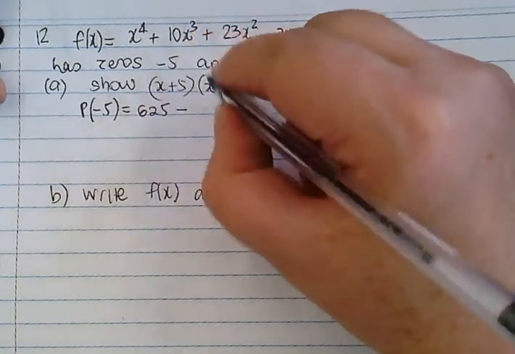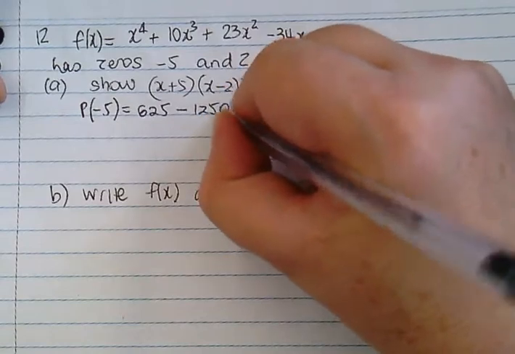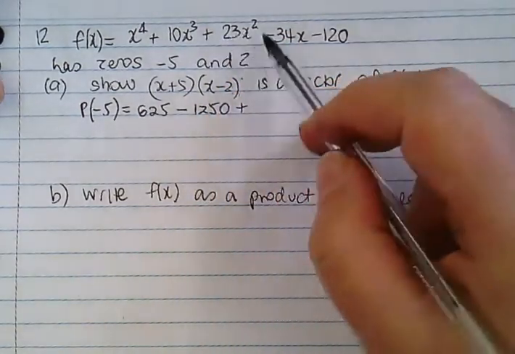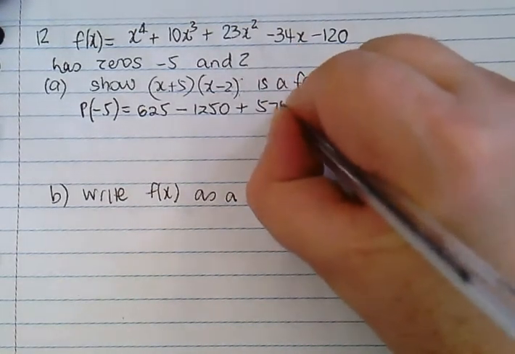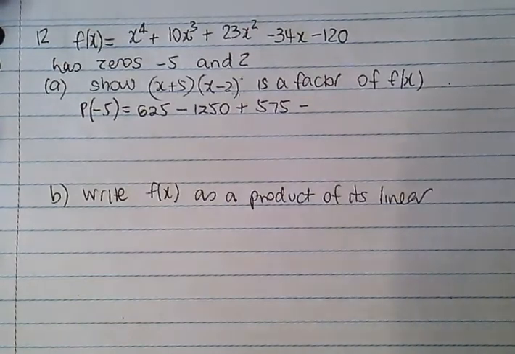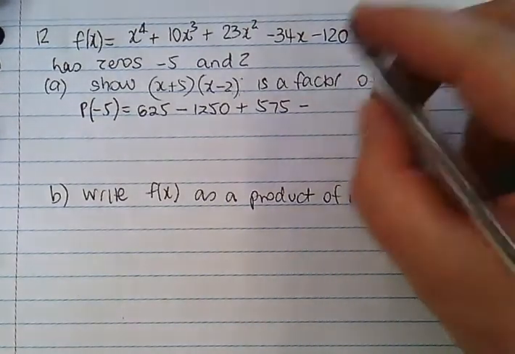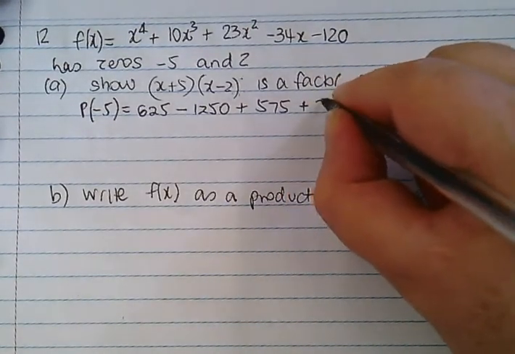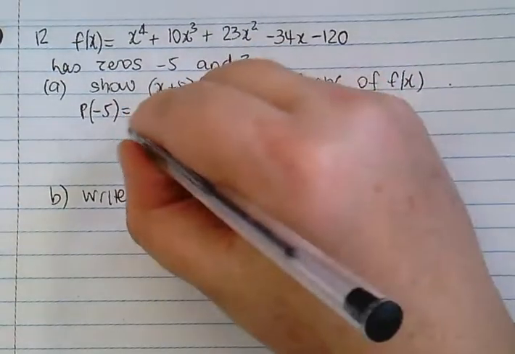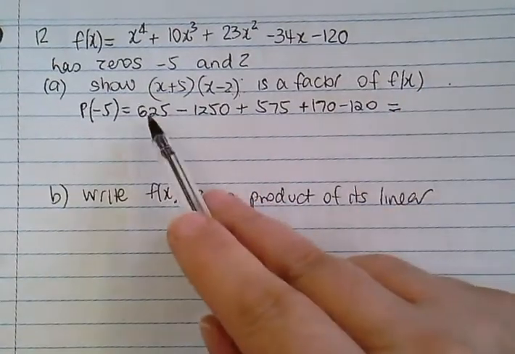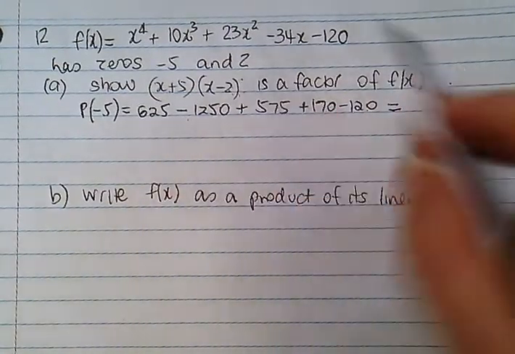-5 cubed is -125, so that's -1250. 23 times 25, it's 625. It's 575, I think. Check it. Yeah, 34 times 5 is 170. All right. Right, so what do you get for that? We're hoping you get 0.